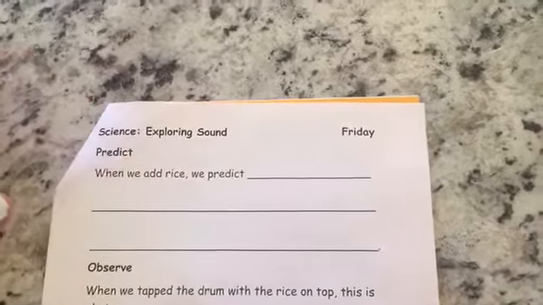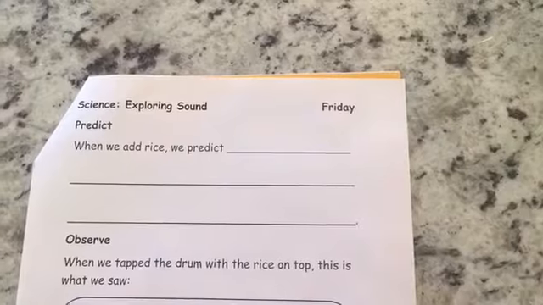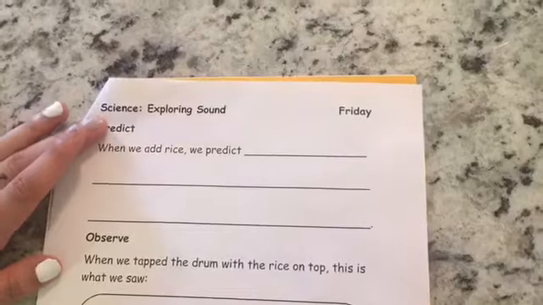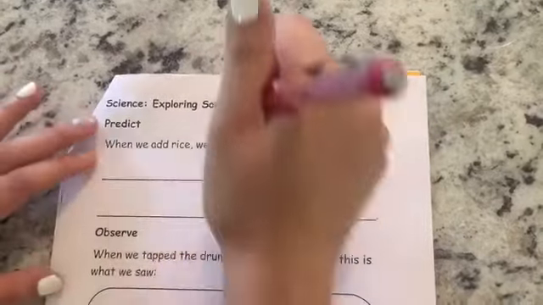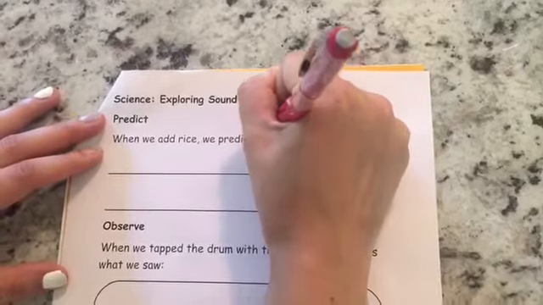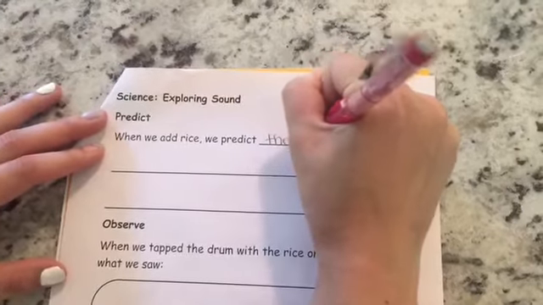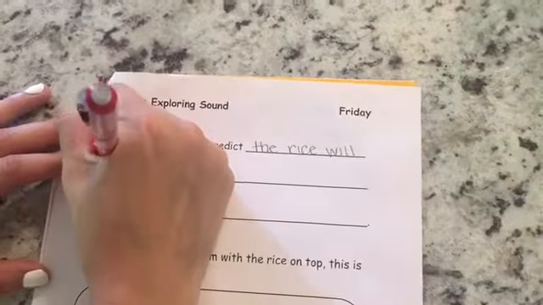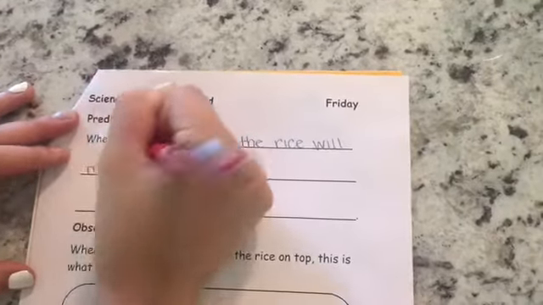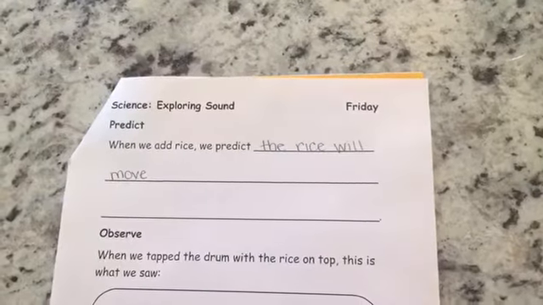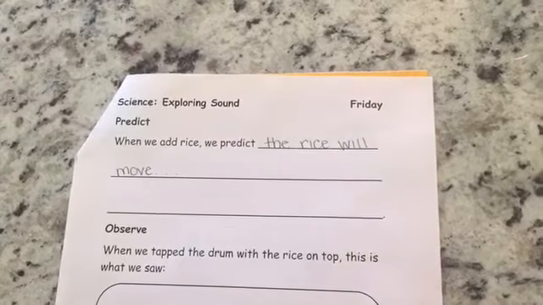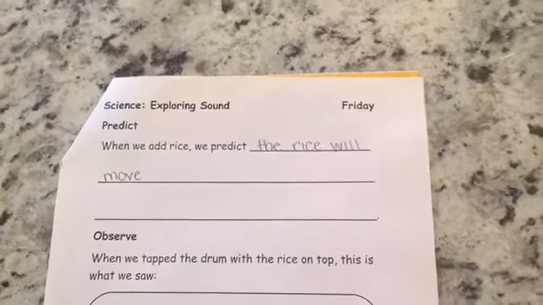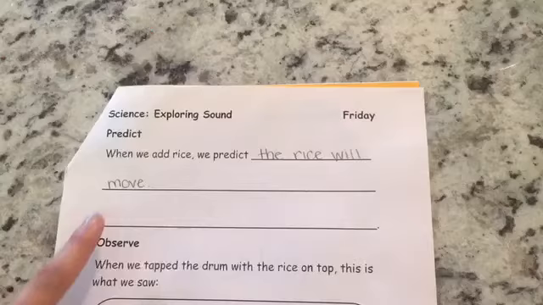This prediction doesn't have to be correct, because remember, this is just what we're doing before we even do the experiment. It's just a guess. I'm going to add maybe the rice. We predict the rice will move. I don't know much more than that, but to me, I'm thinking the rice might move if I'm hitting the cup that it's in, right? It might wiggle a little bit or something. So I'm going to say the rice will move.